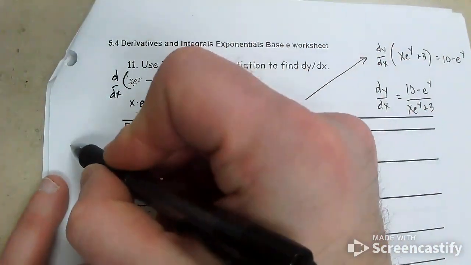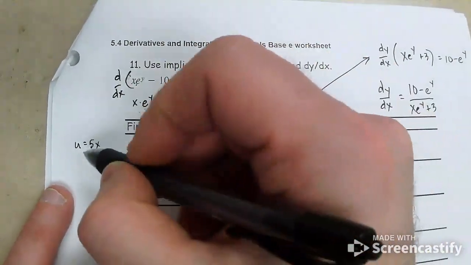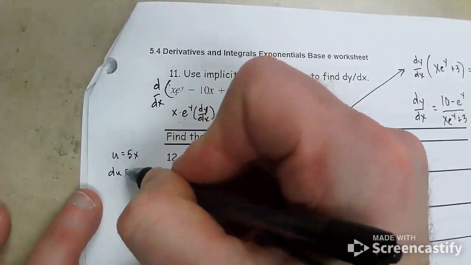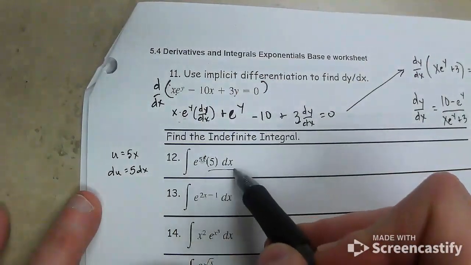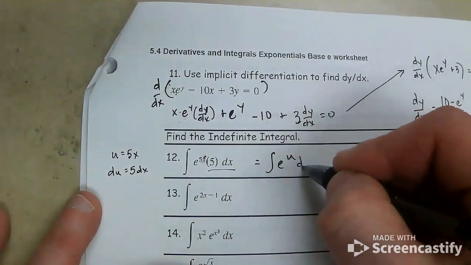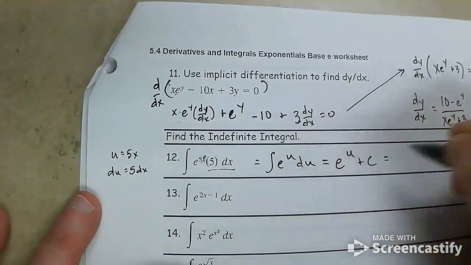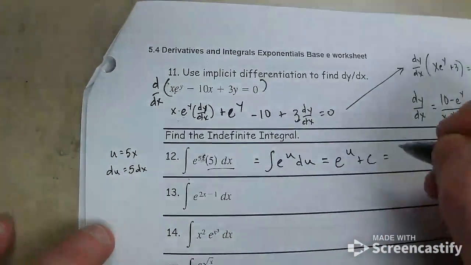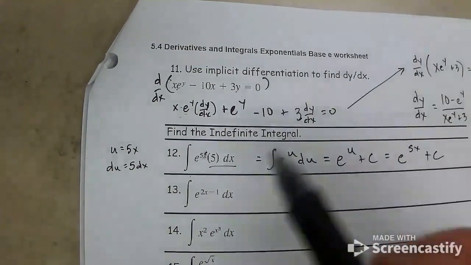So in this case, we're going to let u equal 5x, which would make du equal to 5 dx. And that's what I want to replace there. So this is just really going to be the integral of e to the u du, which is just e to the u plus c. And remember, indefinite integrals, you got to go back to your x. So this is just going to be e to the 5x plus c. Some of you can just see that right away.